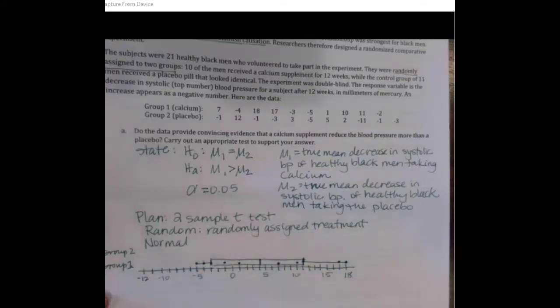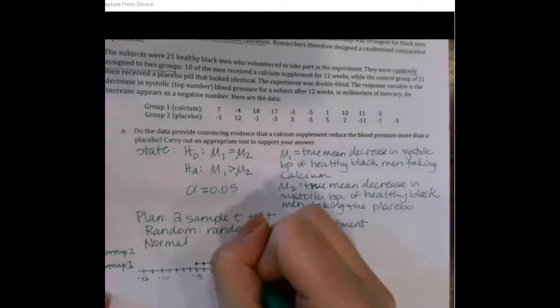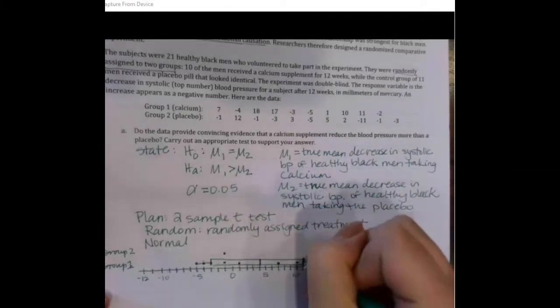So that would work. Okay. And then you could graph the other one. And you could also use a calculator to graph these, and then draw what you see on the calculator. So you do what works for you.